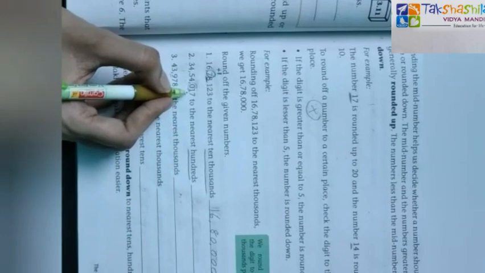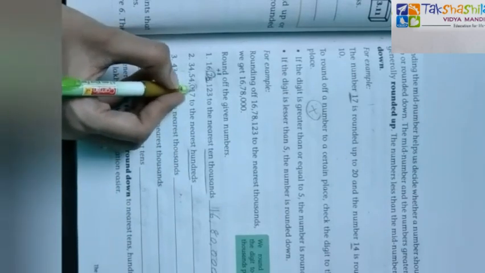It is 34,54,017. To the nearest 100, we have to round off the number to the nearest 100. So now which digit is in the hundreds place? Yes, it is 0. So now just circle the digit and underline the digit in the tens place. Now see here, it is 1. Is it less than 5 or greater than 5? It is less than 5.